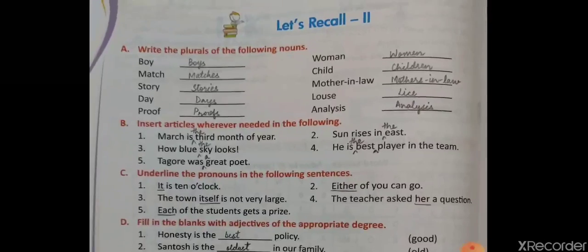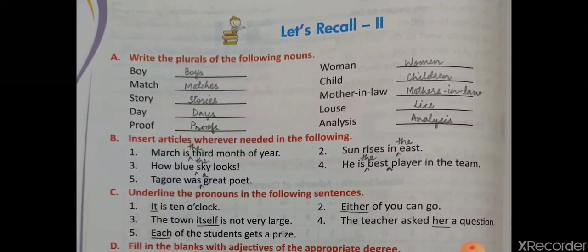So starting with exercise number 1, write the plurals of the following nouns. So there are the questions and words, and we have to write the plural of the following. So boy becomes boys, match becomes matches, story becomes stories, day becomes days, proof becomes proofs, woman becomes women, child becomes children, mother-in-law becomes mothers-in-law, louse becomes lice, and analysis remains analysis only.